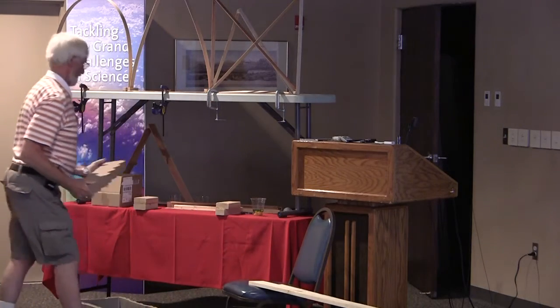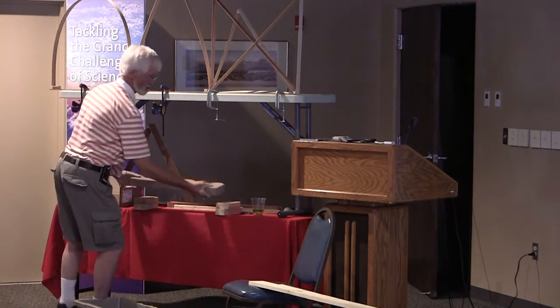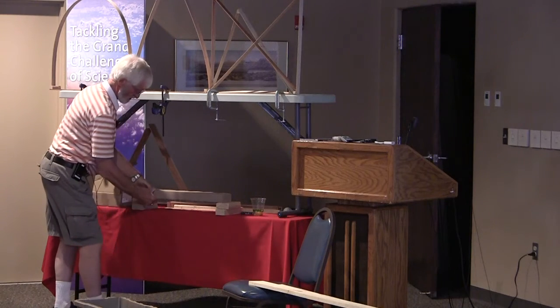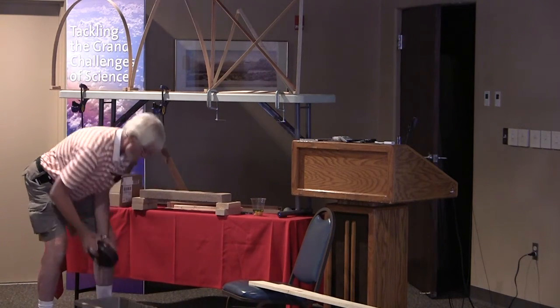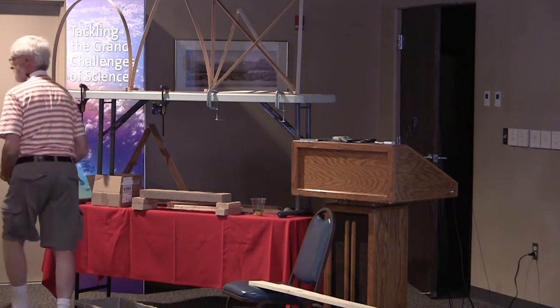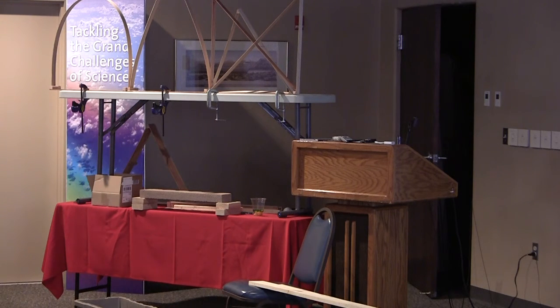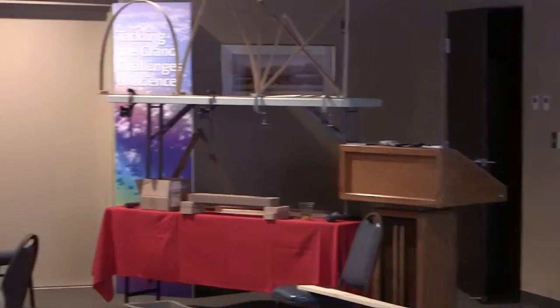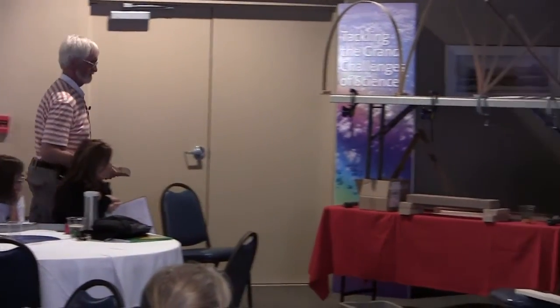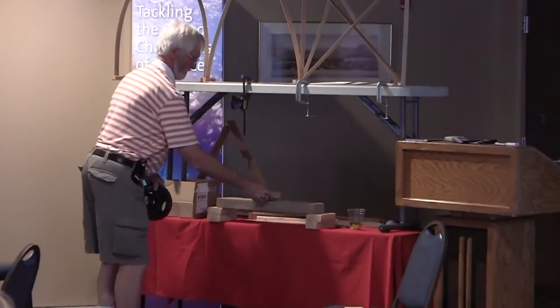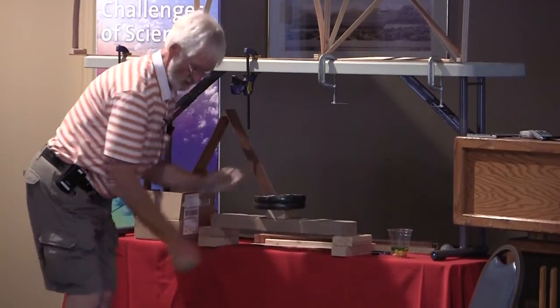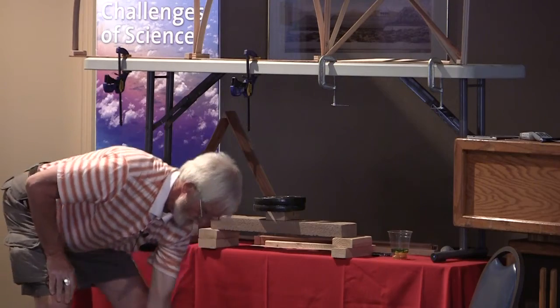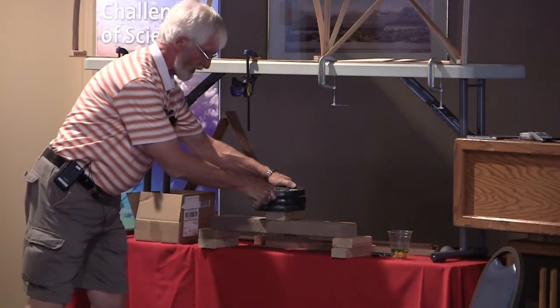I don't know if this demo is going to work. I didn't try it at home, so this is an experiment. But we've got 50 pounds of weights in here. I just want to increase the load. See if it'll, if we're lucky, it's going to play.